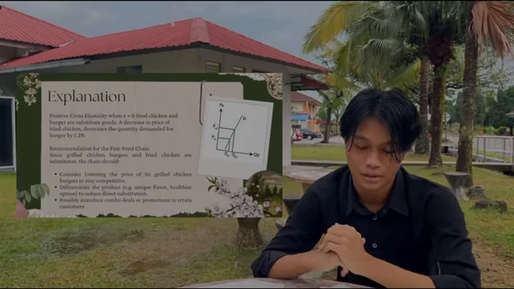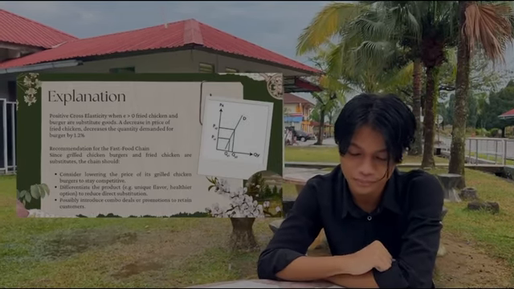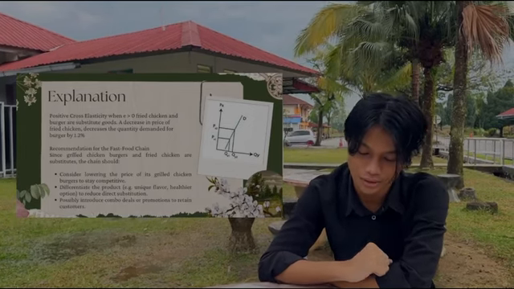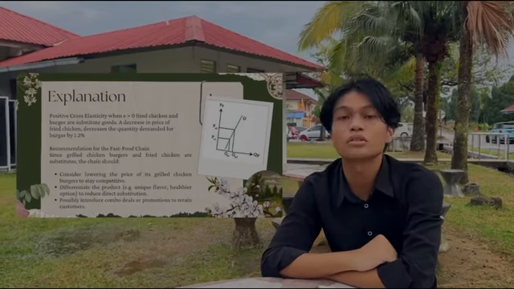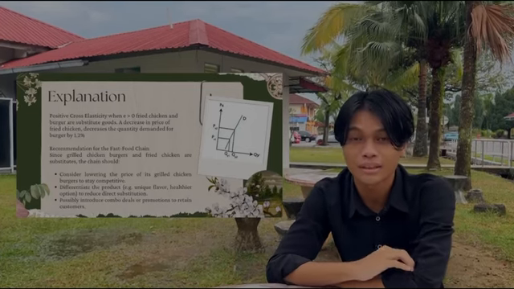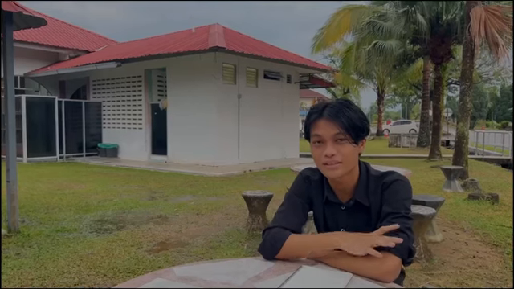So for the recommendation for the fast food chain, we can consider lowering the price of its burger to stay competitive. The next one, differentiate the products, for example, make a healthier option. Then for the last one, introduce new combo meals or promotions to retain customers. So we move on to the next question, which is question 4.